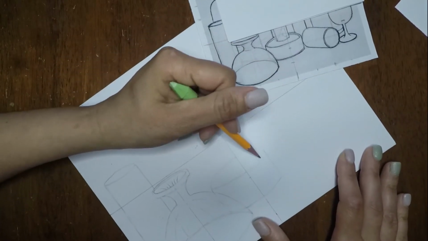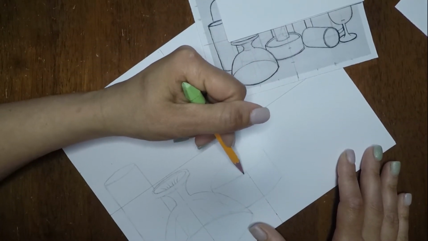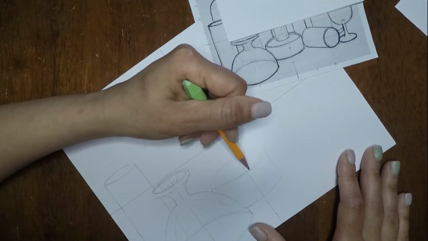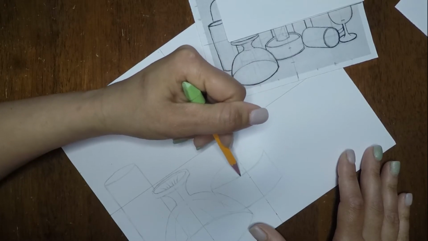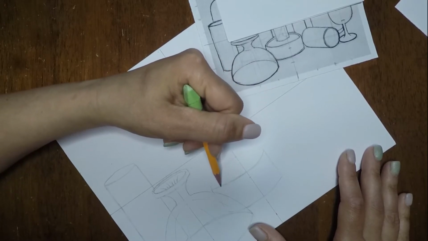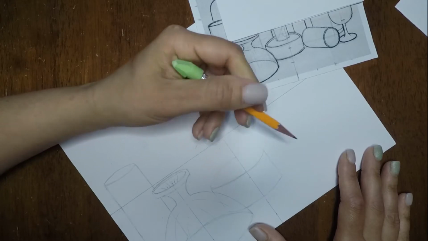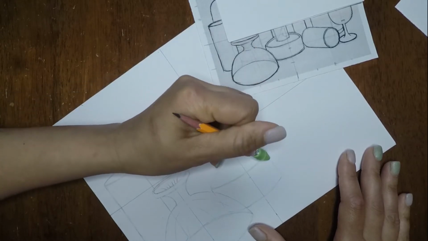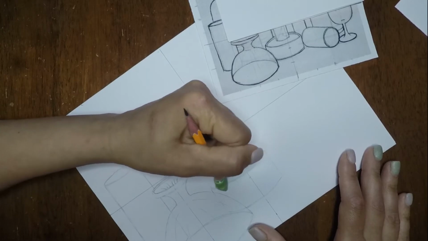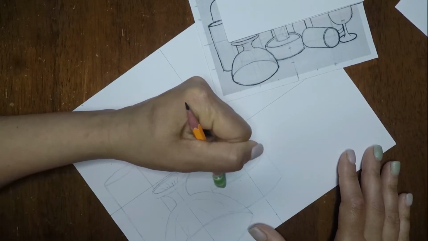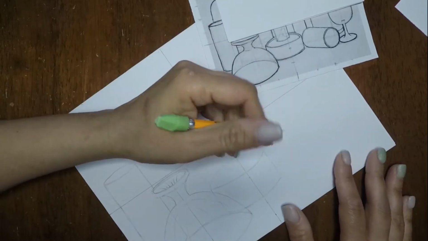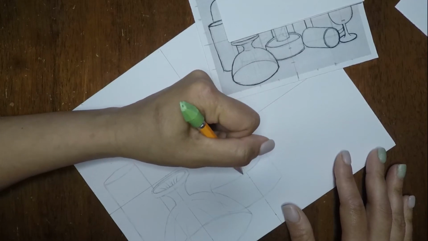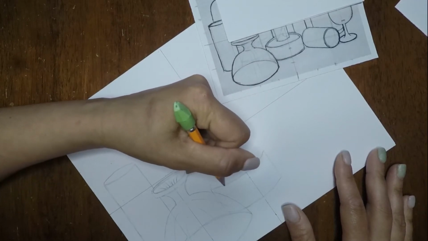So I already fixed this. Now this side has to match. But see how I'm sketching really lightly? And as I'm sketching, I'm getting rid of whatever corrections I'm making so it doesn't get confusing.